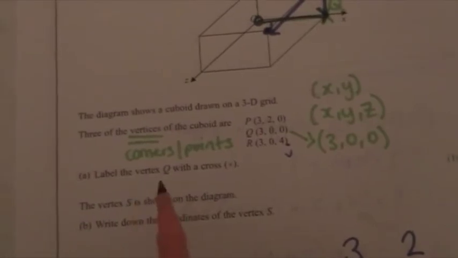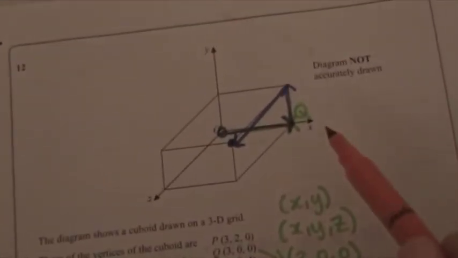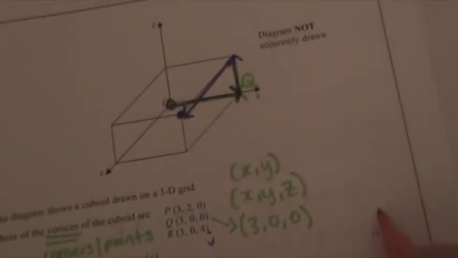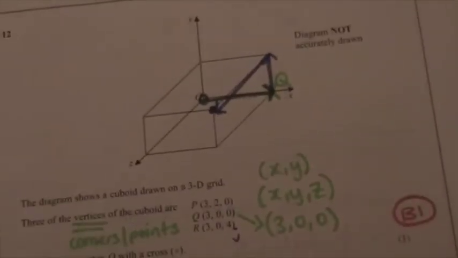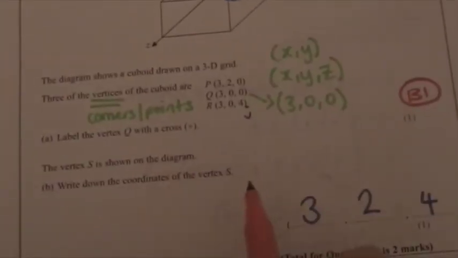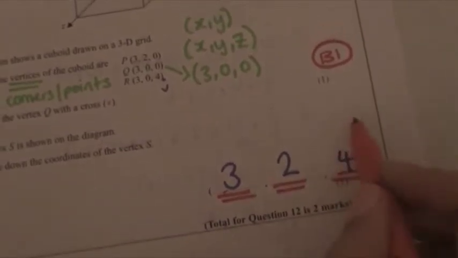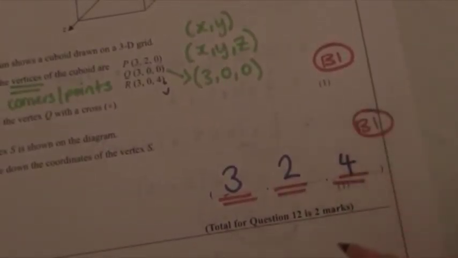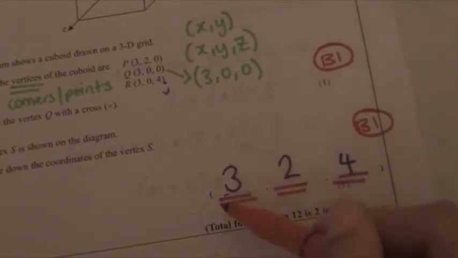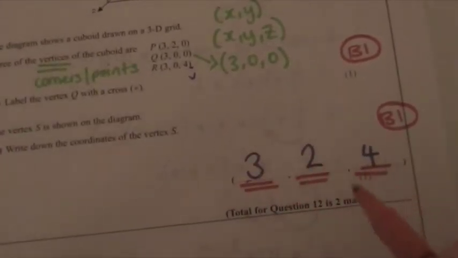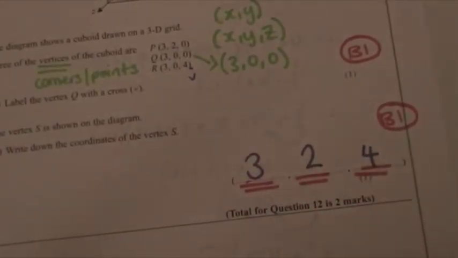Question 12. So 1 mark for part A, 1 mark for part B. Part A asks you to label the vertex Q with a cross. So if it's correctly labelled with a cross, that is 1 mark. The second mark, write down the coordinates of the vertex S. So you needed 3, 2 and 4 to be correct for that mark. So there's no marks if either one of them is wrong. So taking time to ensure 3, 2 and 4 are all correct gives you that second mark.